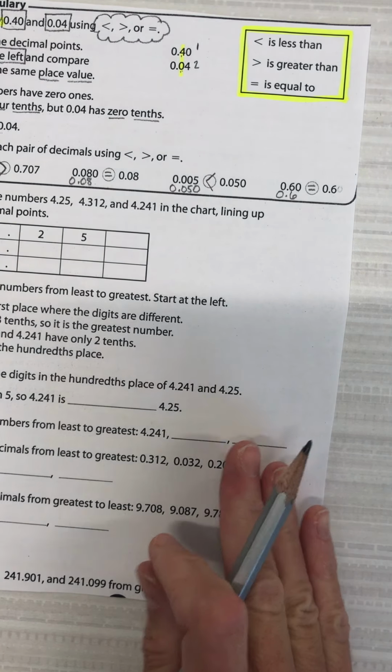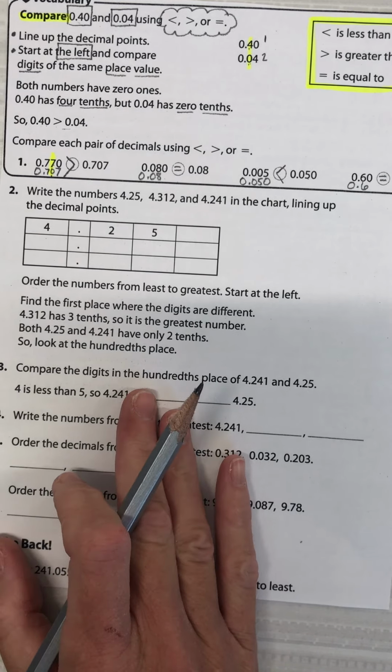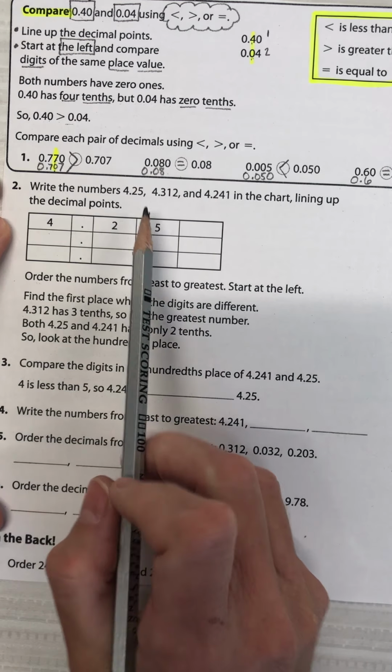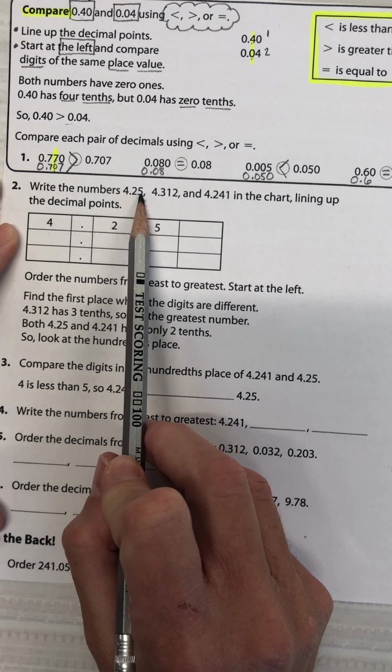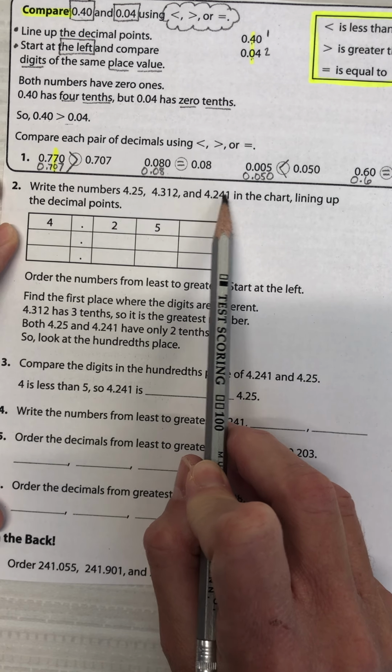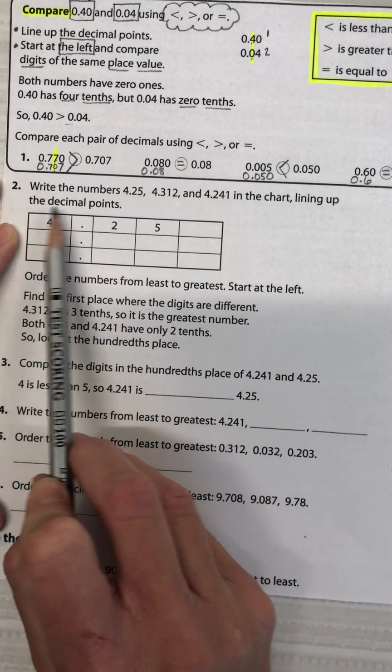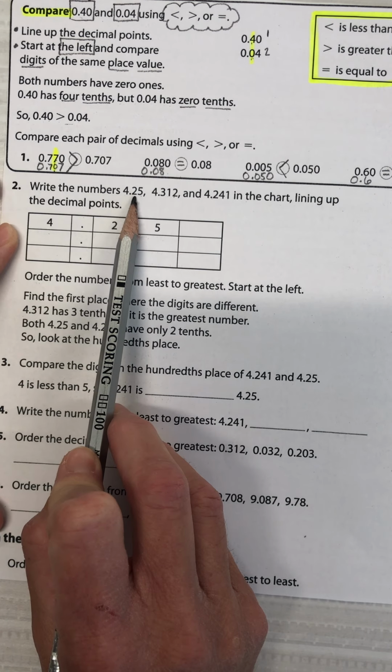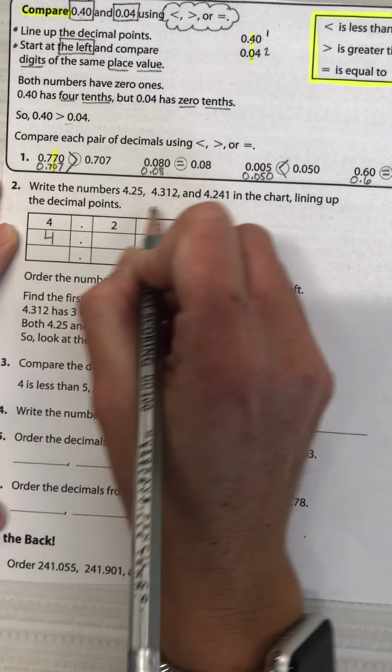Okay, let's look at number 2. So we're comparing decimals today. It's telling us to write 4 and 25 hundredths, 4 and 312 thousandths, and 4 and 241 thousandths in the chart, lining up the decimal points. They've done the first one for us. So we're going to do the next 2.